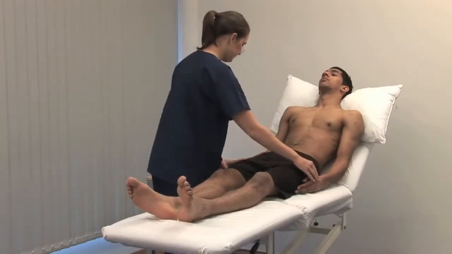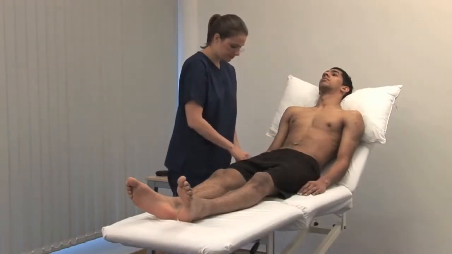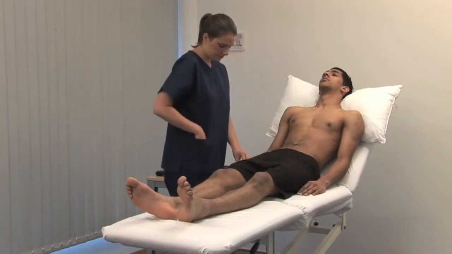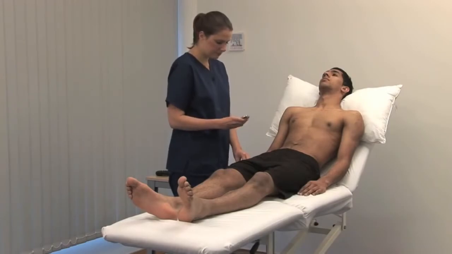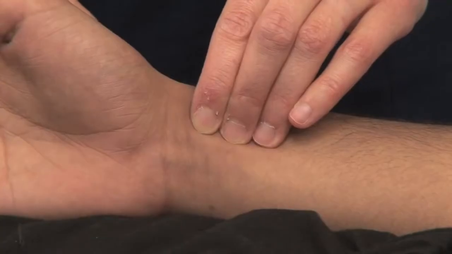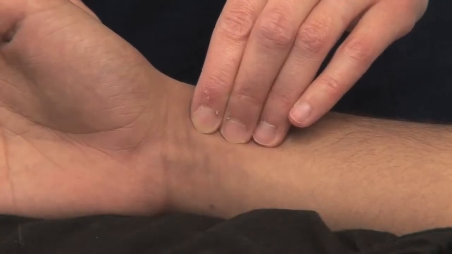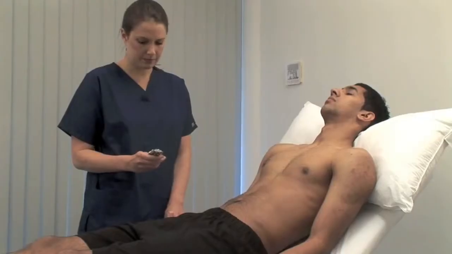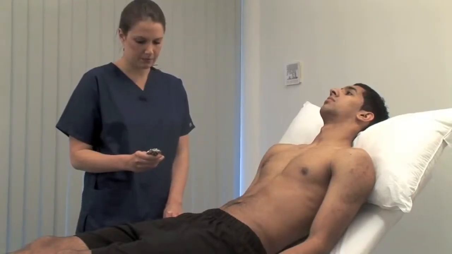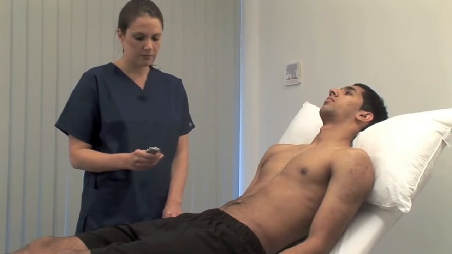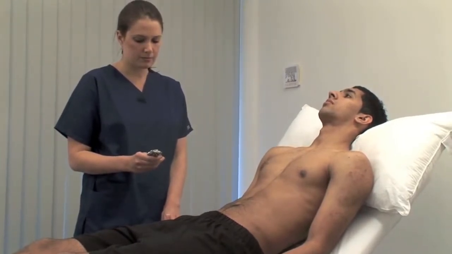Thank you. To examine the radial pulse, place the pads of your 3 middle fingers over the right radial artery at the wrist. Assess the rate, rhythm and volume. Count the pulse over 30 seconds and multiply by 2 to obtain beats per minute.